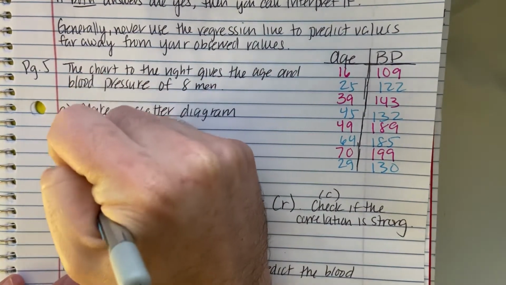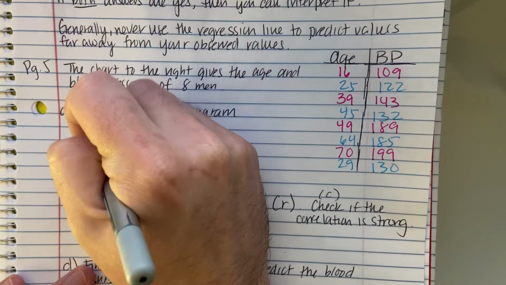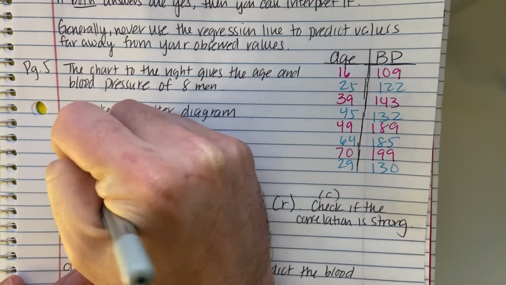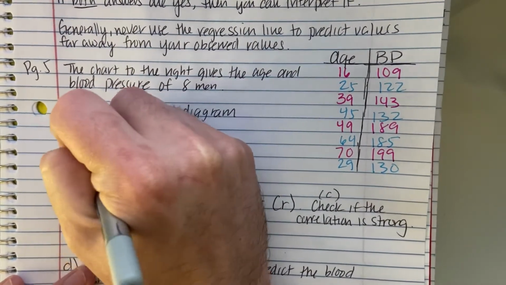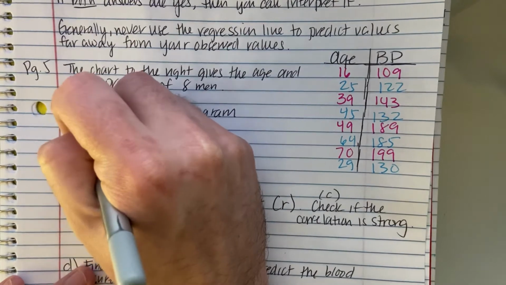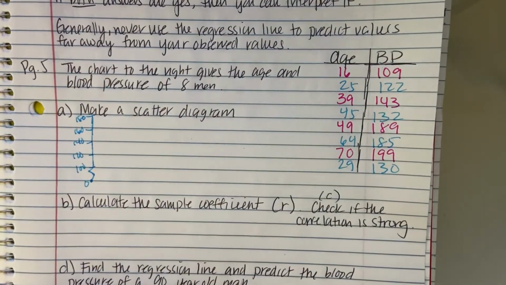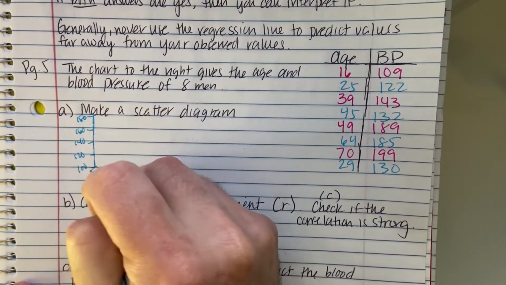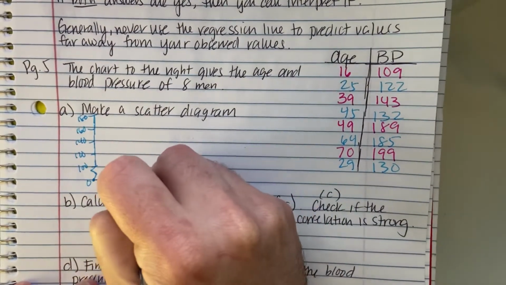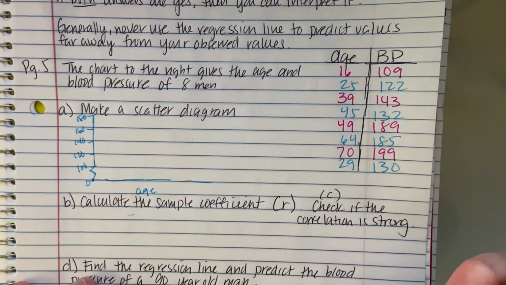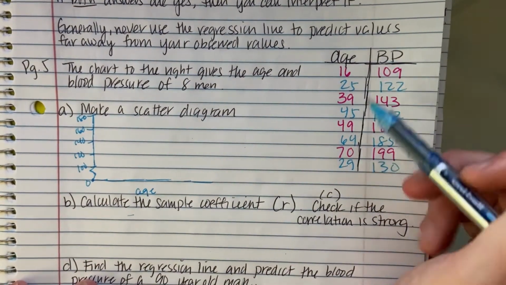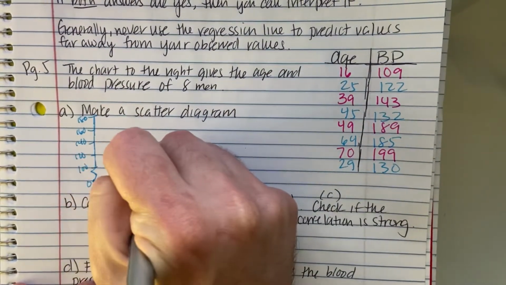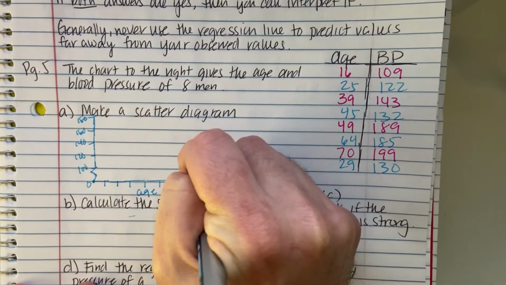So what I'm going to do is jump from 0 to 100 and then go by 20s, and go up from there to 200. And then to the right, we've got age. Our ages look like they go from 16 to 70. So we'll go 10, 20, 30, 40, 50, 60, 70.